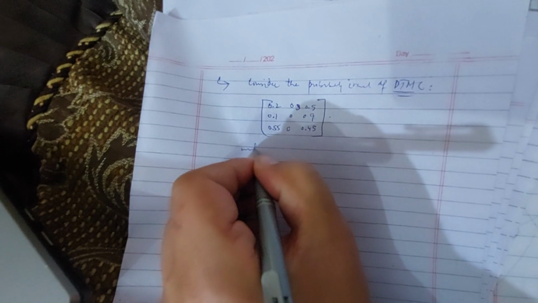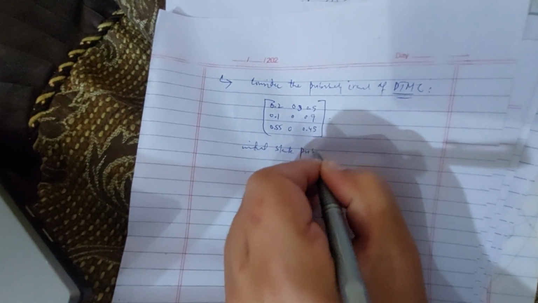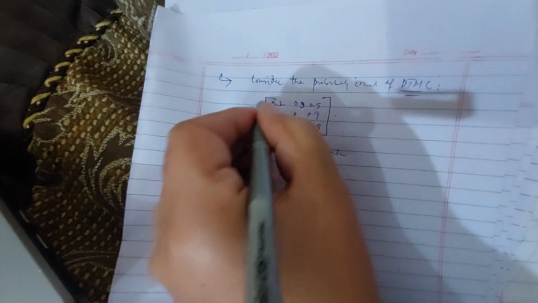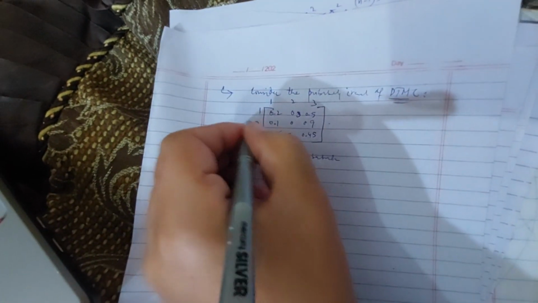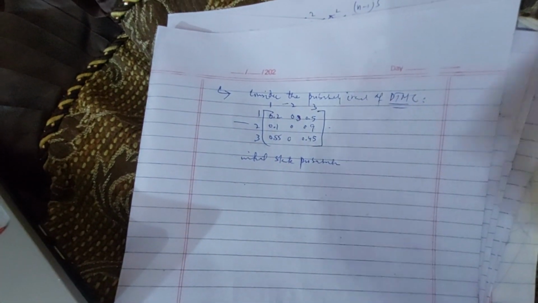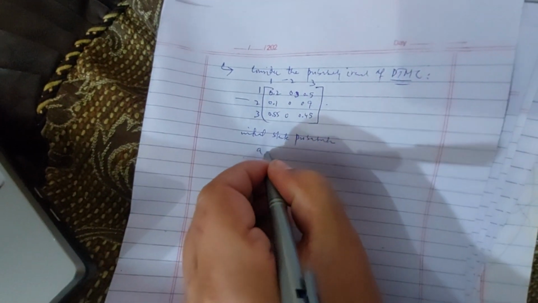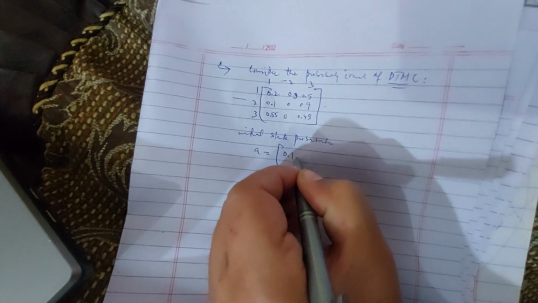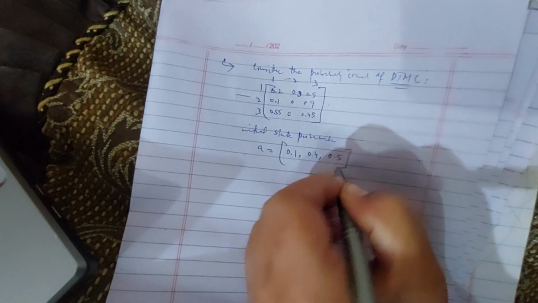And the initial state probabilities, these are states 1, 2 and 3. We have 3 states. These are the initial states, these are the future states. So the initial state probabilities A is equal to 0.1, 0.4 and 0.5.